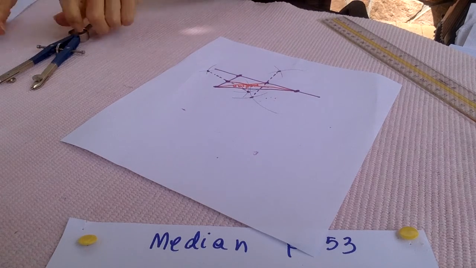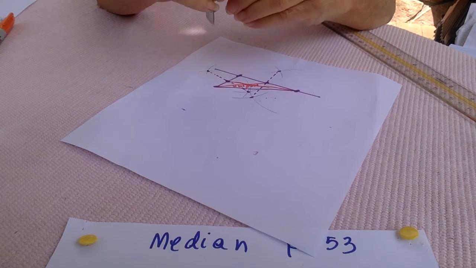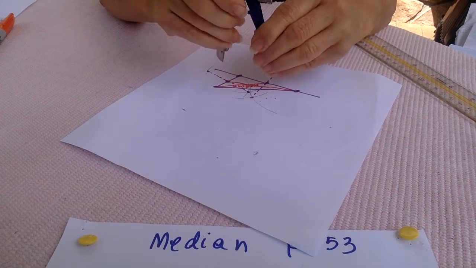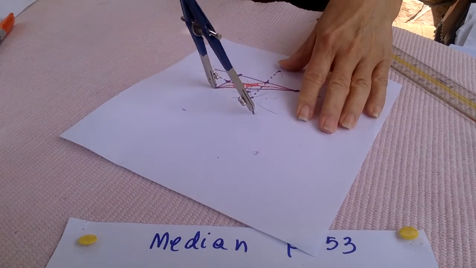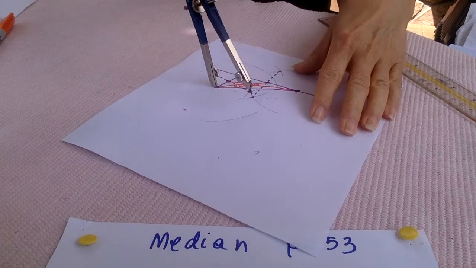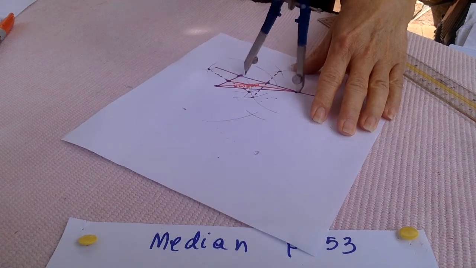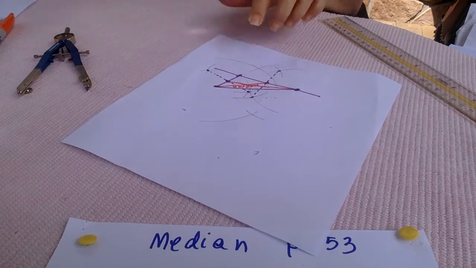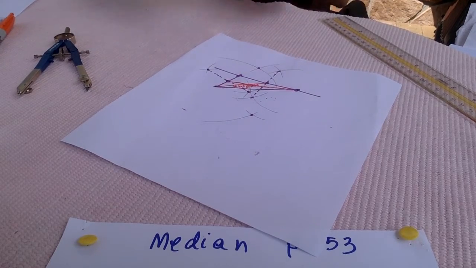So let's do that the same way. I can make this a little bigger, so I don't get confused. The arcs will be further from the others. Okay. So I can go to this endpoint, make an arc above and below. And I go to this other endpoint, I make an arc above and below. So without getting confused with my two dots, there's one and there's the other.